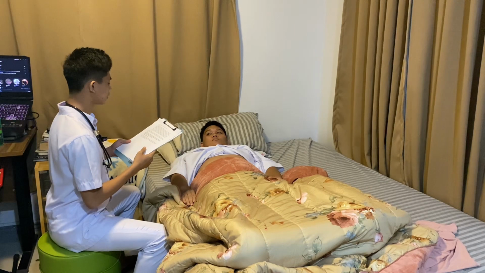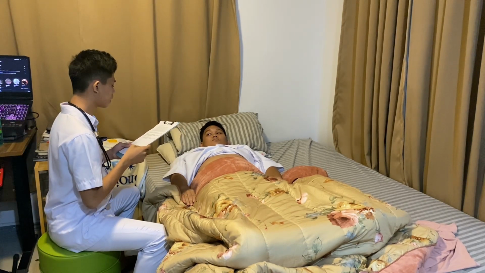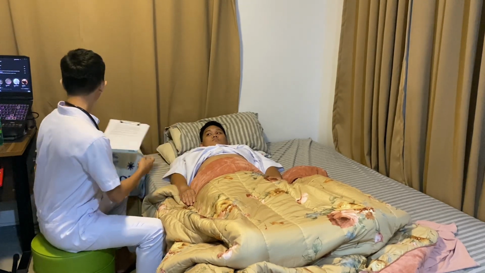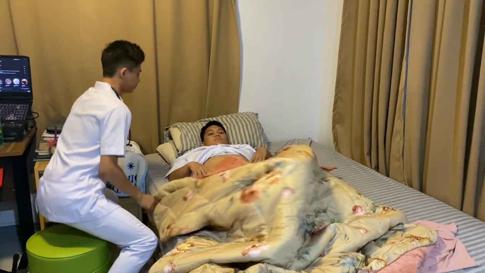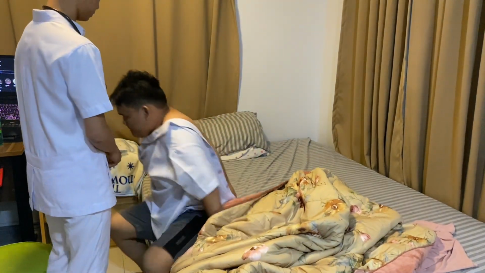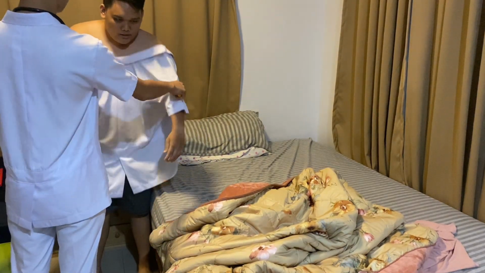Inspect the abdominal girth. Measure the patient's abdominal girth by placing a measuring tape around the patient's abdomen at the level of the umbilicus. So sir, can you please stand up for me? Remove the gown, please. Thank you.